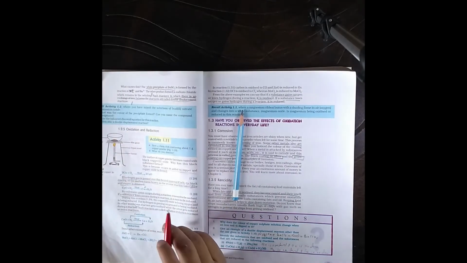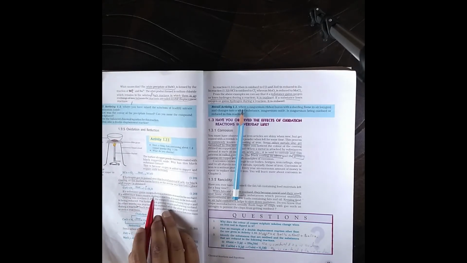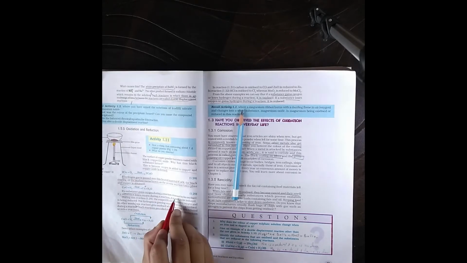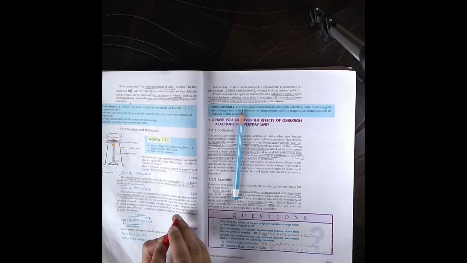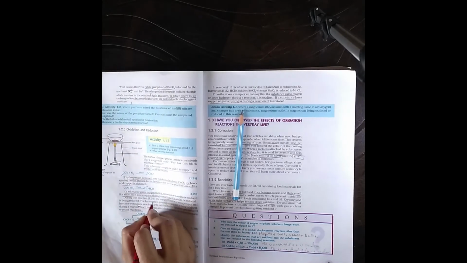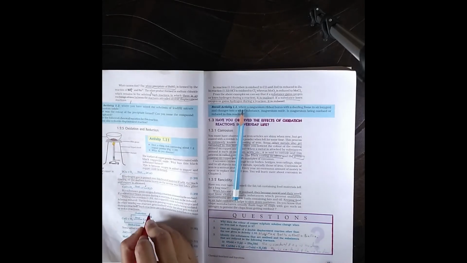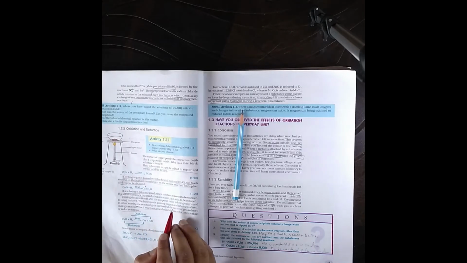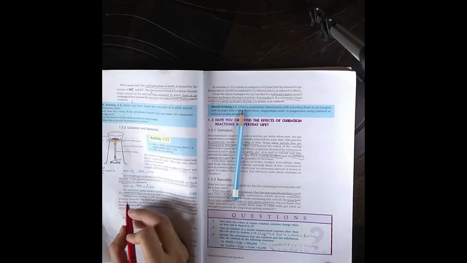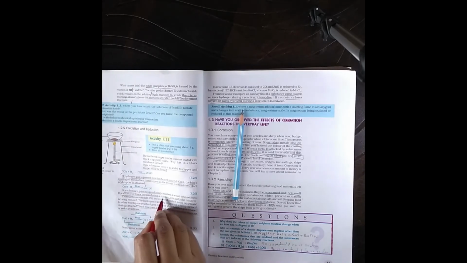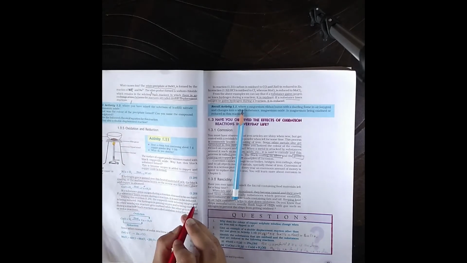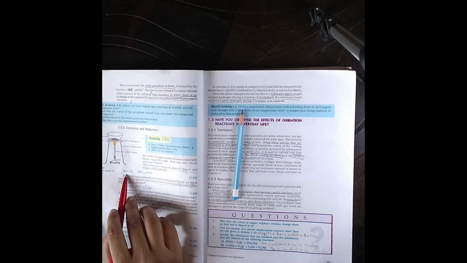In oxidation reaction, if a substance gains oxygen or loses hydrogen, it is known as oxidation reaction, or simply if a substance gains oxygen, it is said to be oxidized. Similarly, if a substance loses oxygen or gains hydrogen, it is called reduction reaction, and if a substance loses oxygen during a reaction, it is said to be reduced. An example is given here. An activity is also given.